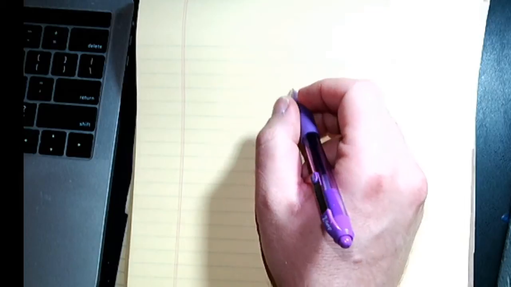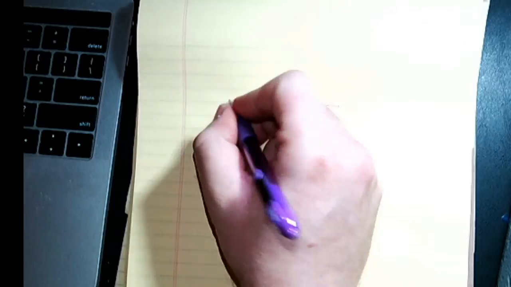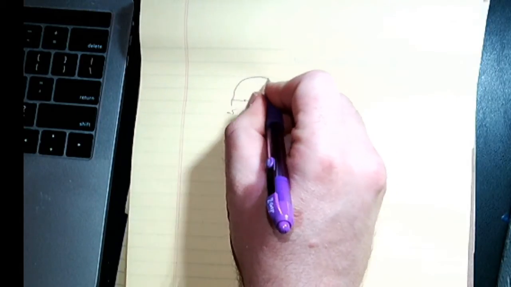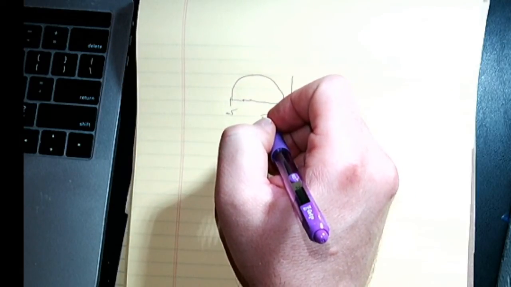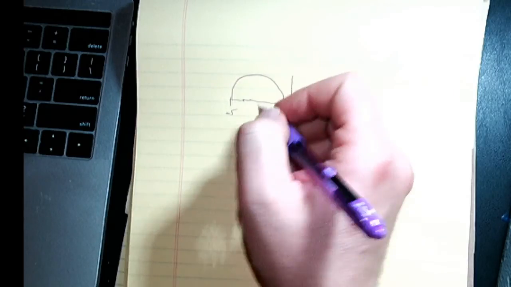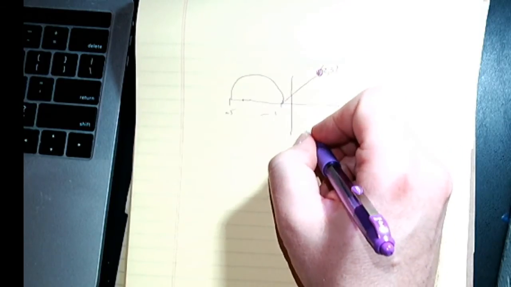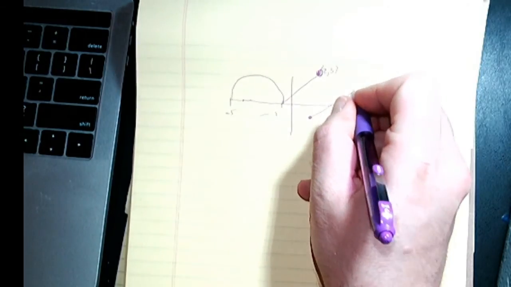It's defined between -5 and +4 inclusive. And between -5 and -1, it describes a semicircle. So we've got a semicircle over here. And then from -1 up to 2, it's just a straight line up to 2, 3, where it hits an open circle. So it doesn't actually take that value 2, 3, it just approaches it. Then it jumps down to 2, -1, which is a closed circle. It heads upwards to 1, 1.